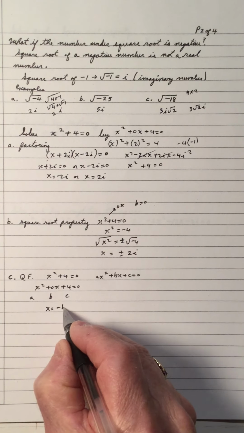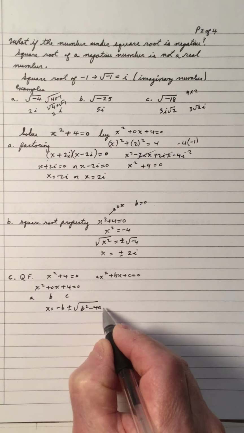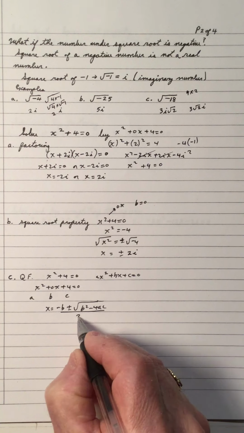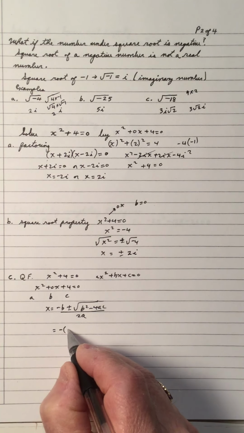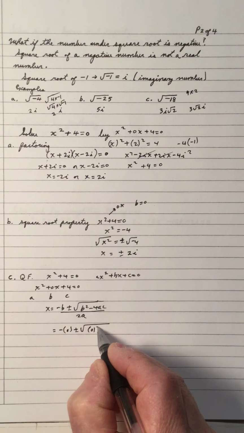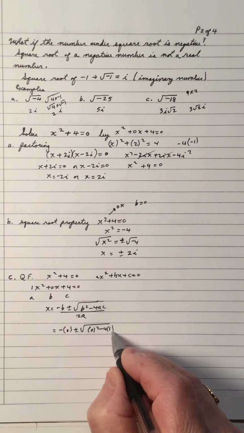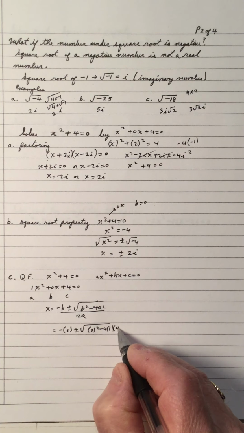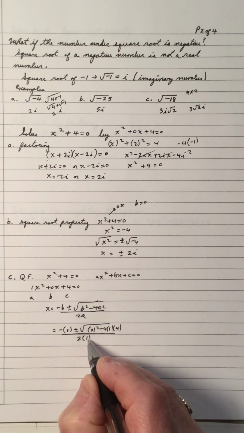X equals negative b plus or minus square root of b squared minus 4ac, all over 2a. And b is 0, so it's the negative of 0, plus or minus 0 squared minus 4, a is 1, c is 4, all over 2 times a, which is 1.